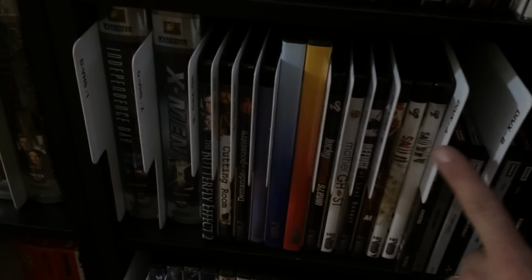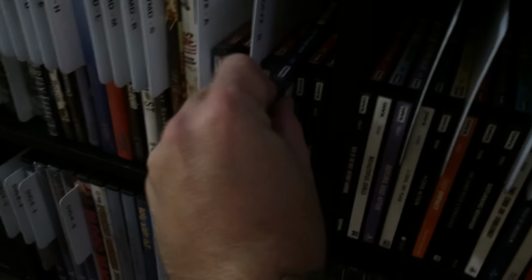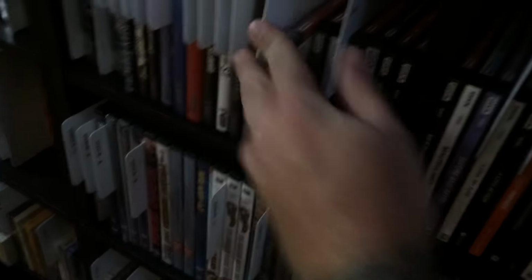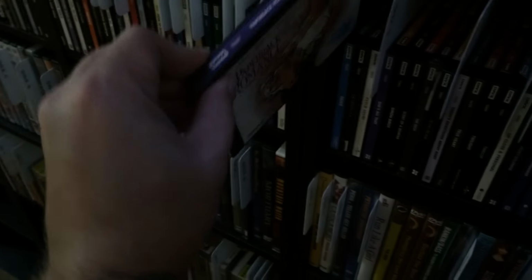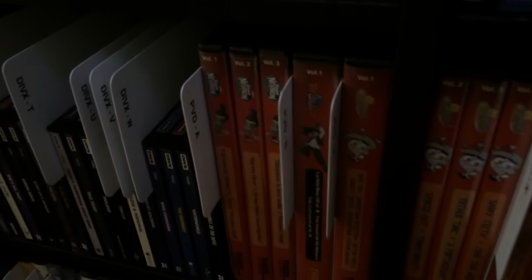Just absolutely insane. And then we go into DivX. They start right here. And they come all the way across. And they end up right here. So these are all my DivX titles, which are unwatchable, unfortunately, because they require you to dial into a phone service that no longer exists. Then we go into my PVD, my personal video disc.